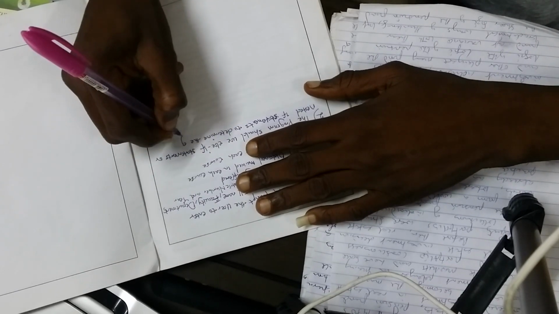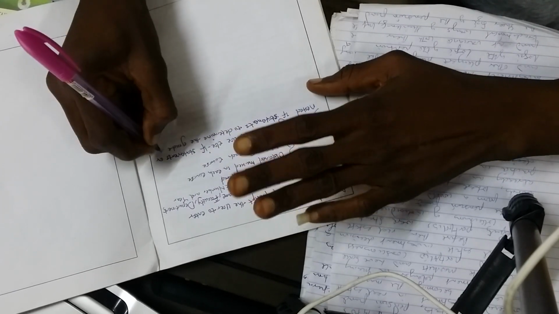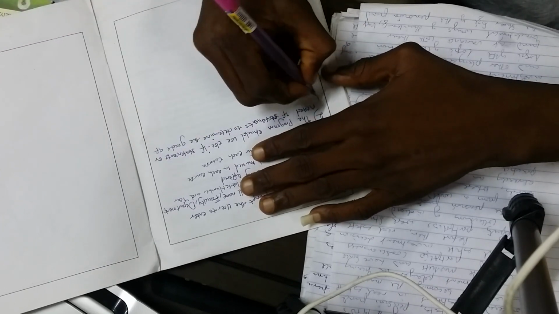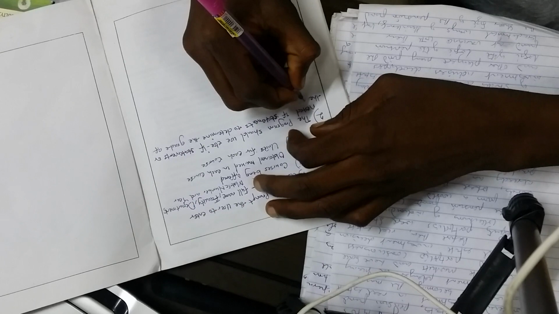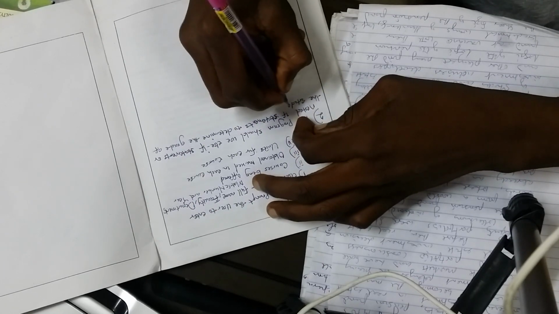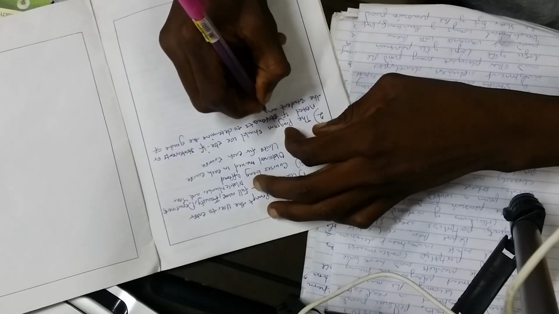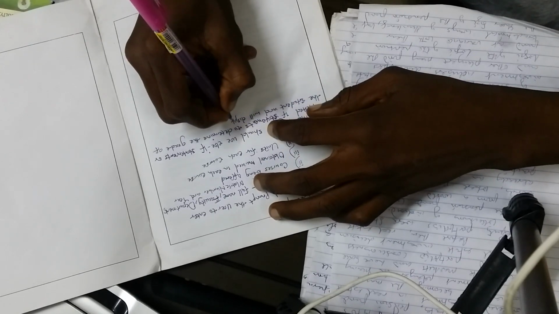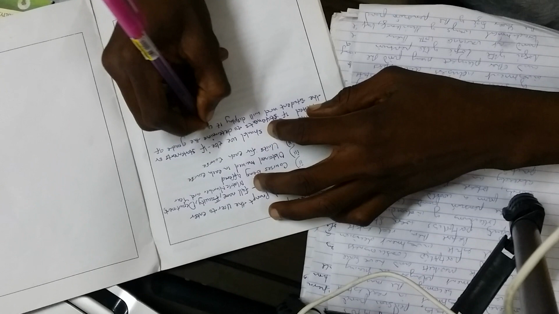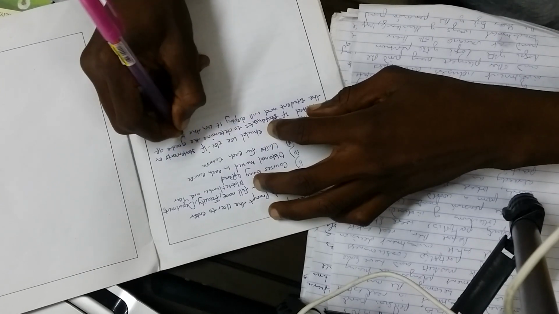The grade, so determine the grade of the student, and we display it on the screen.